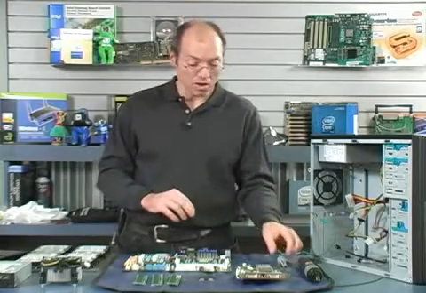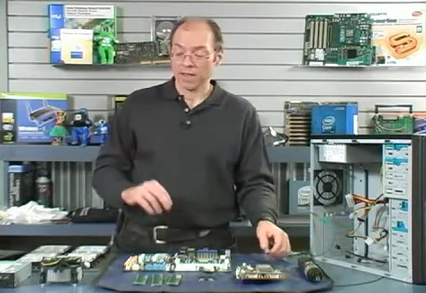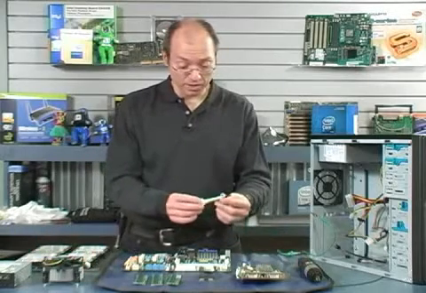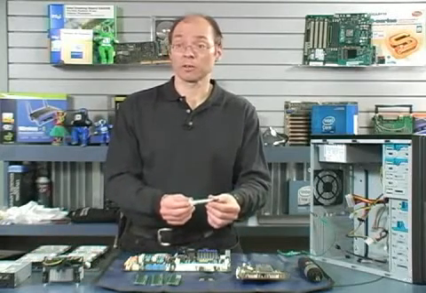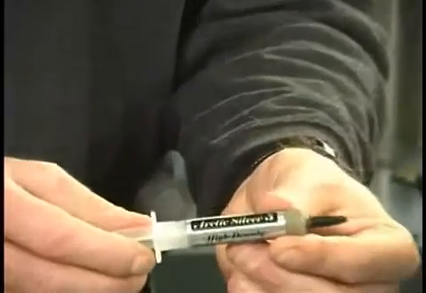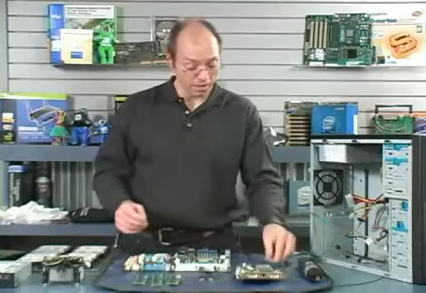So that's one thing. Also, if your heatsink doesn't have pre-applied thermal interface material, you're going to need something like this, which is some thermal grease, to put on top of the processor to better transmit heat to the heatsink.